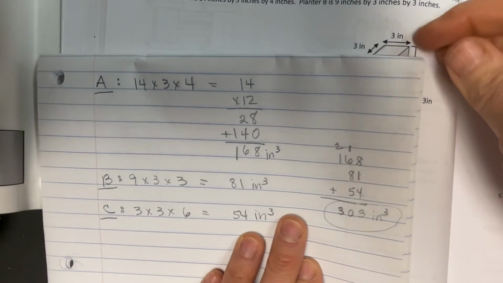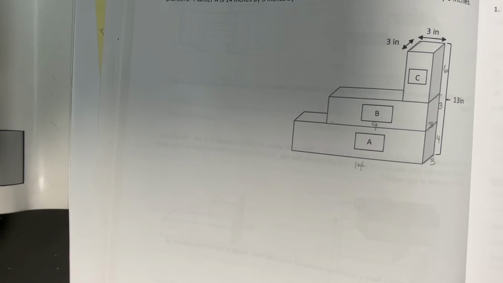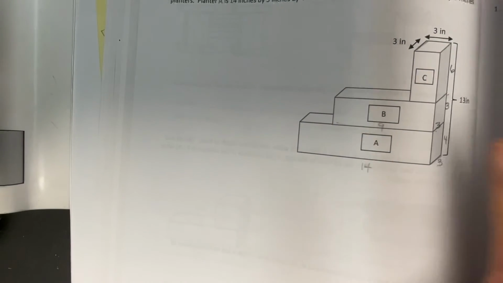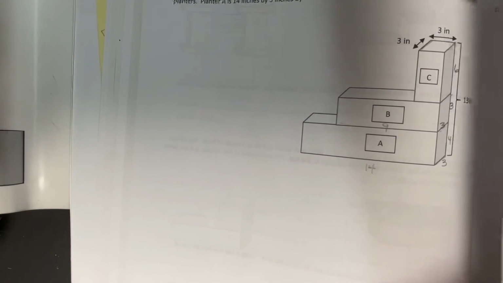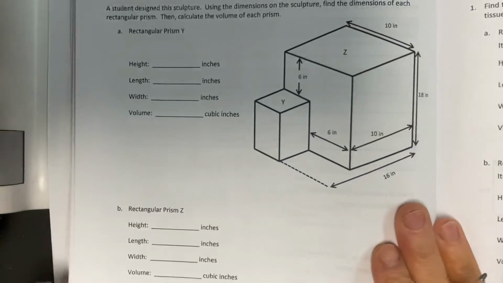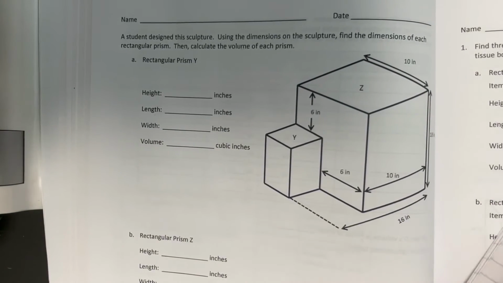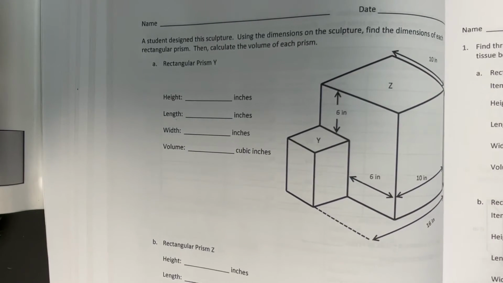All right, there's that one. One more exit ticket to go. We are looking at exit ticket number 9. Lesson 9. All right, let's take a look. This one looks fun. Okay, a student designed this sculpture.